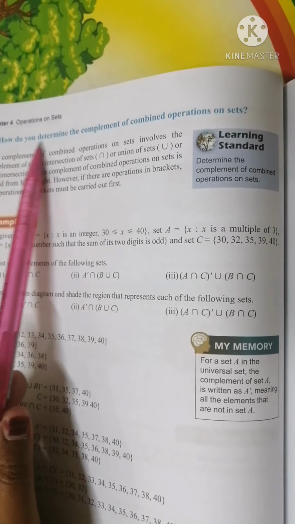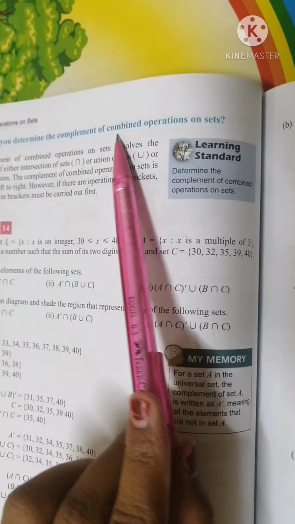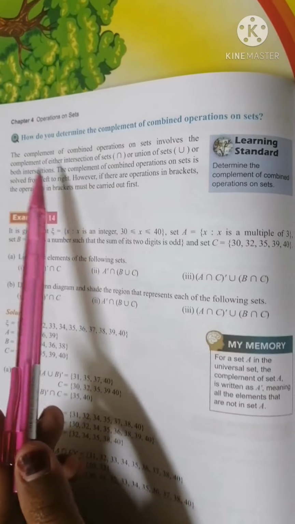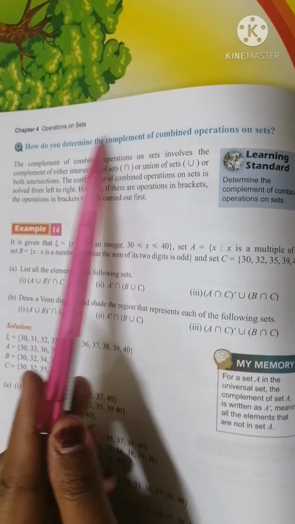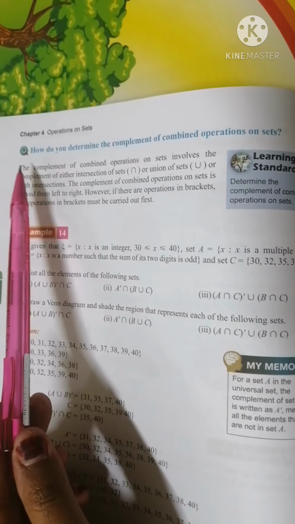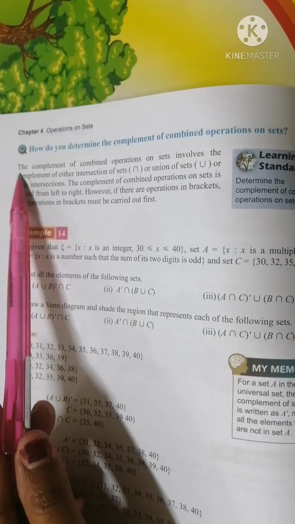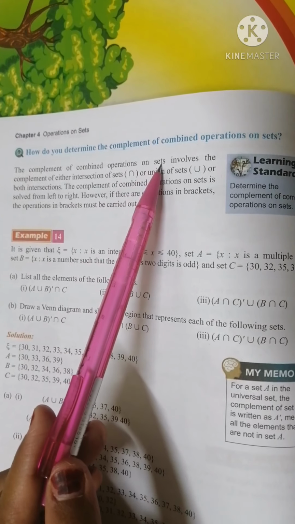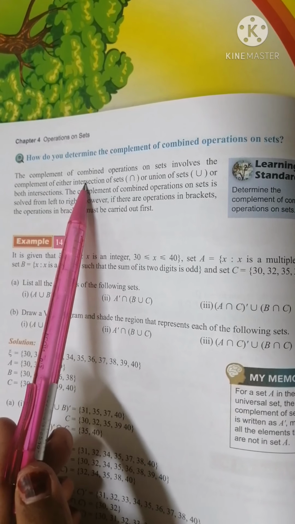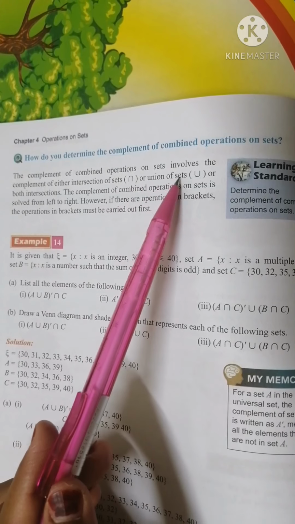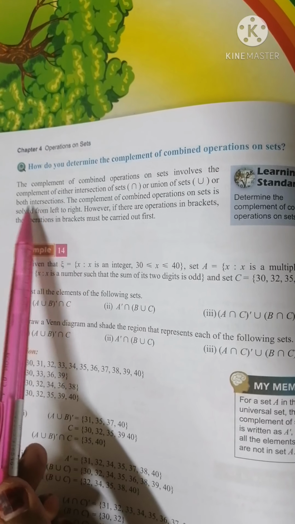Okay, now class, let's proceed with our next learning objective, which is how do you determine the complement of combined operations on sets? So this involves the complement. Let's look at the explanation here. The complement of combined operations on sets involves the complement of either intersections of sets or unions of sets or both.